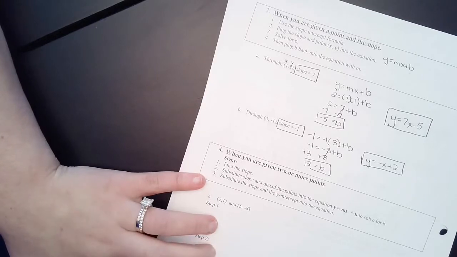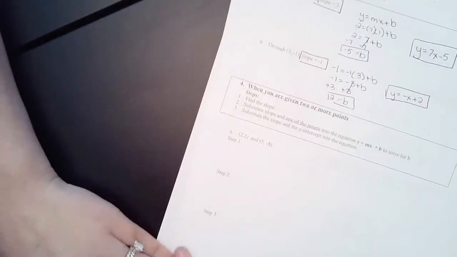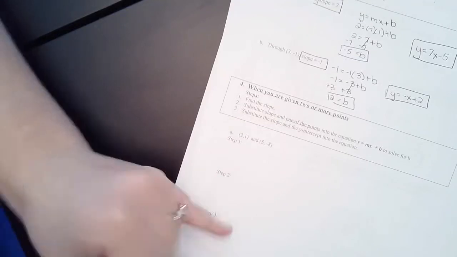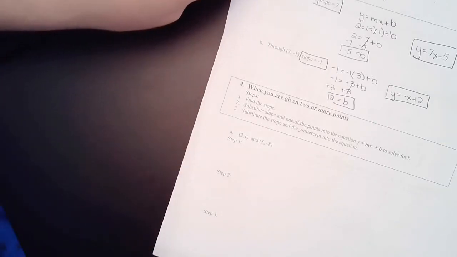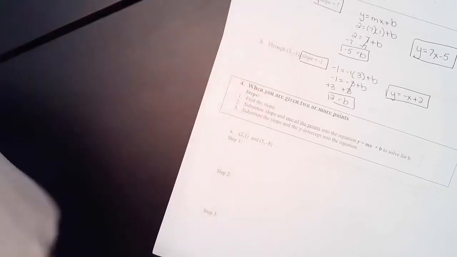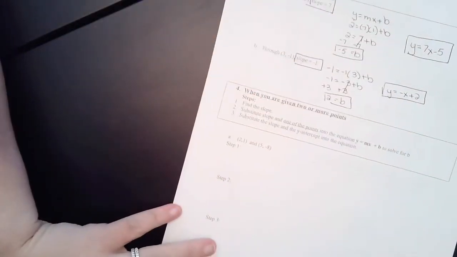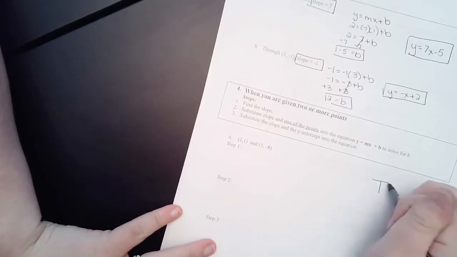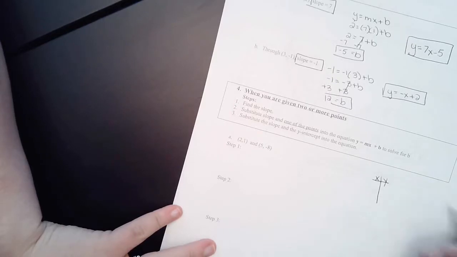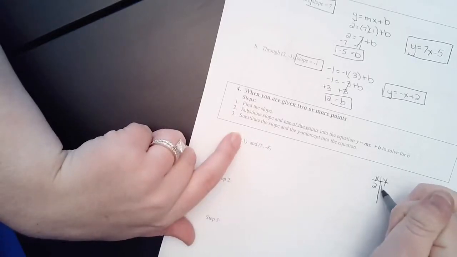All right, our next one is when you're given 2 or more points. So here we don't have the slope and we also don't have the y-intercept, but we're able to get the slope based off of those 2 points, and then we're just going to use step 3 up top here to be able to get our b. So I'm going to find the slope of these 2 points. Remember, I like putting it in a table. If you want to use a formula, you're more than welcome to. My first point is (2, 1). My second point is (5, negative 8).